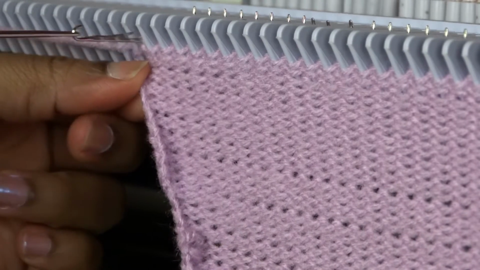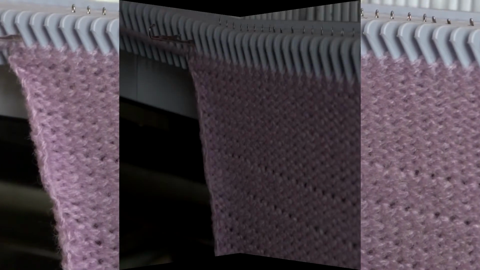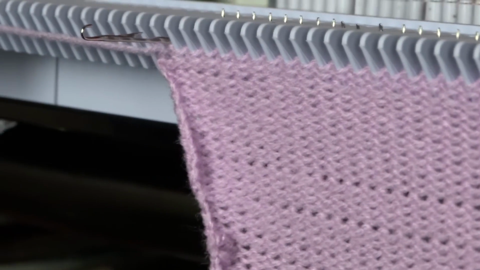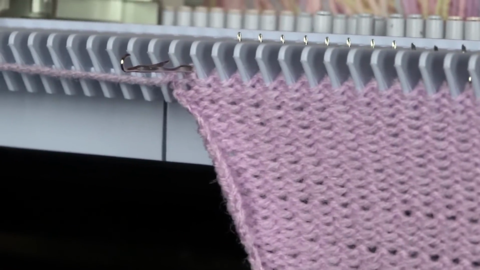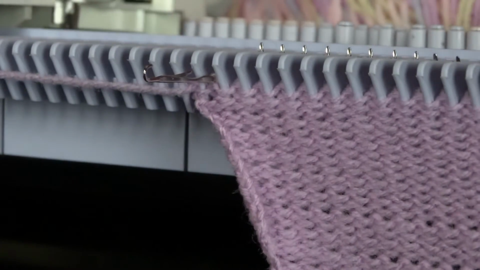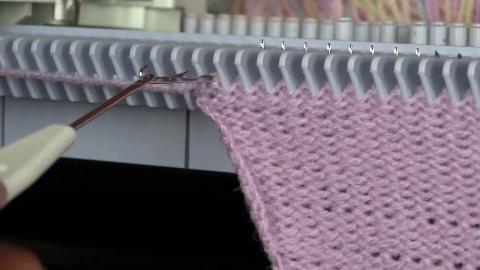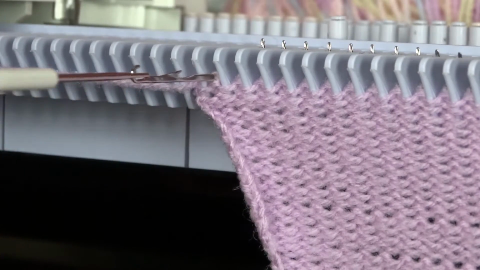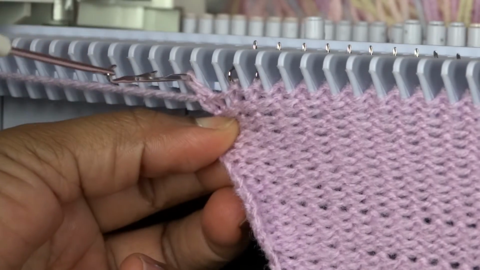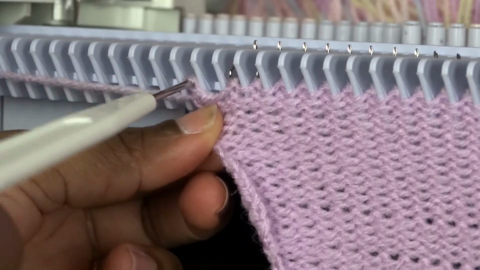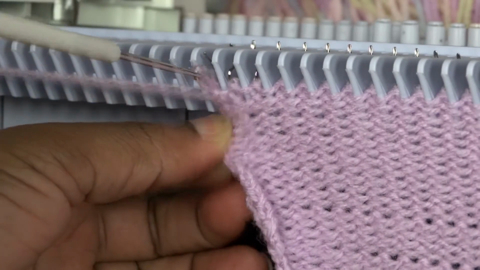We'll take the second stitch. Don't know if you can see that. Let me come in closely so that you can see it a bit more. Okay. So we're taking the stitch from the second needle, we transfer it onto the first, and we take both stitches from the first and transfer it onto the second needle.